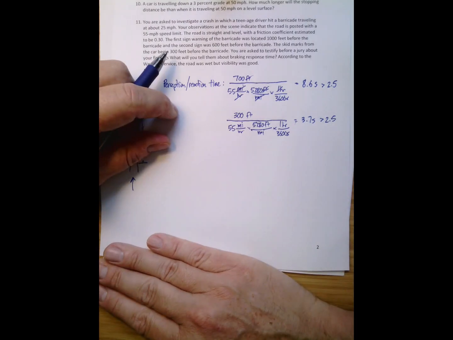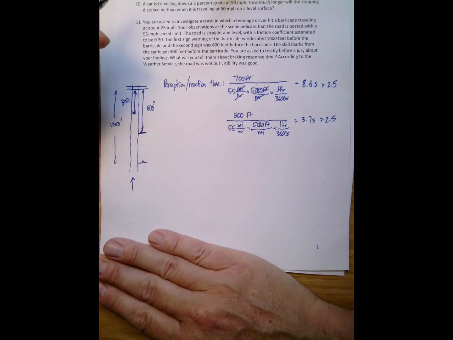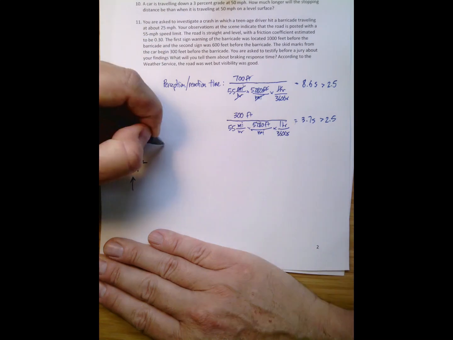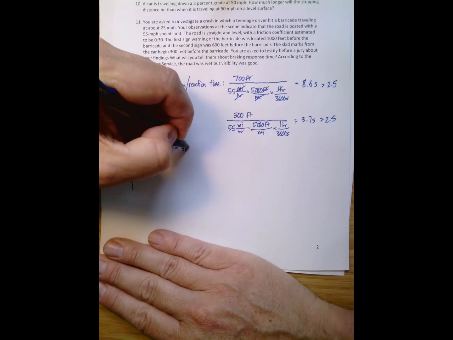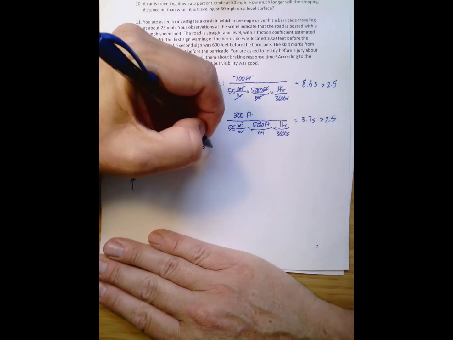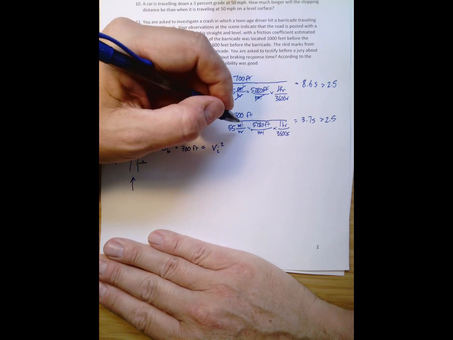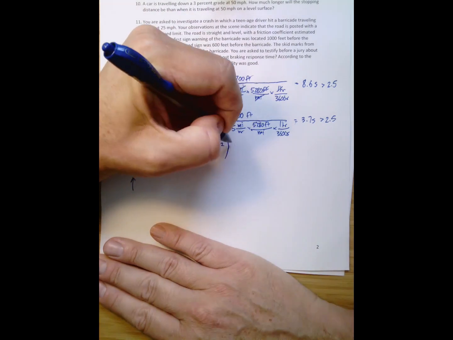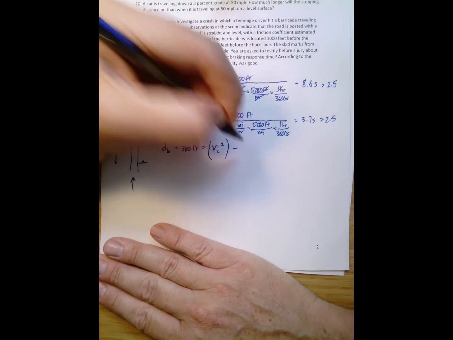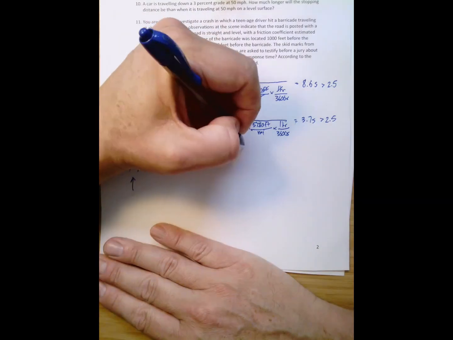So what we would like to do is calculate or estimate the speed that the driver was actually traveling. And so we can do that using our braking distance equation. Since we know that the braking distance is 300 feet, we don't know what the initial speed was. And we were told that the speed that the driver hit the barricade was 25 miles per hour.